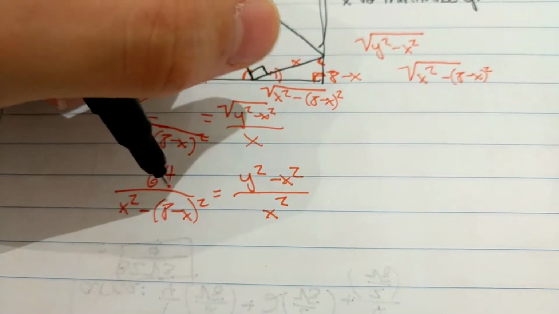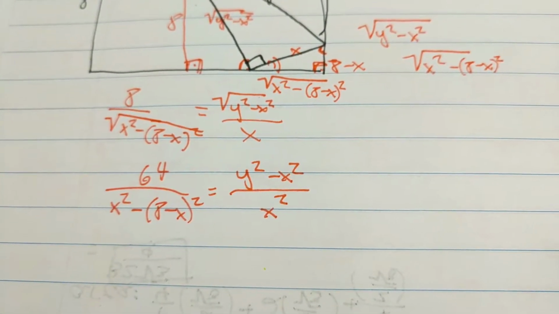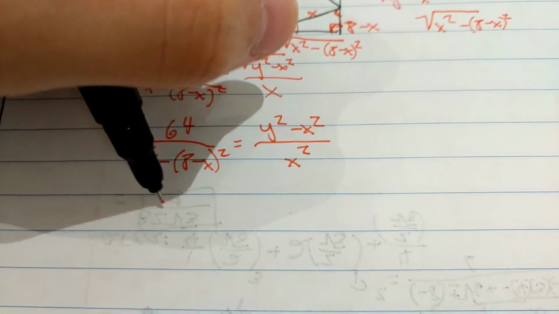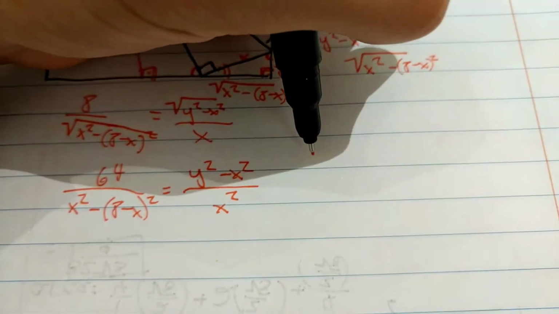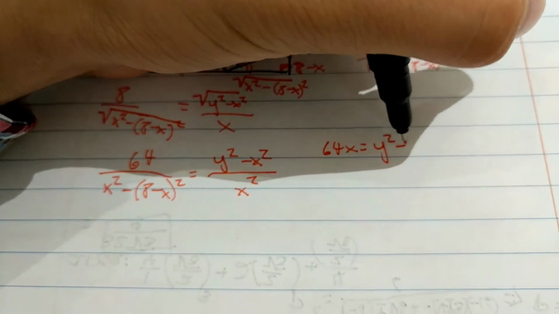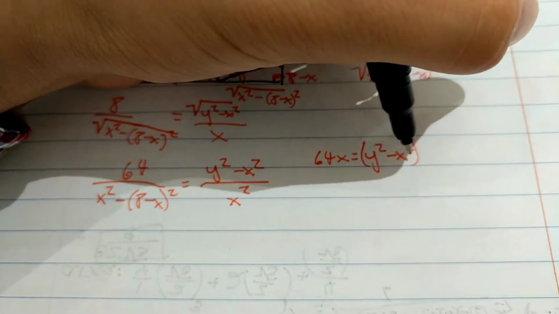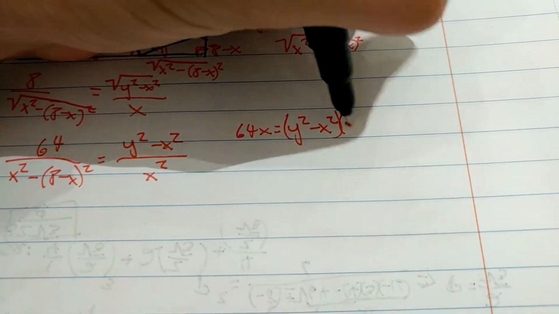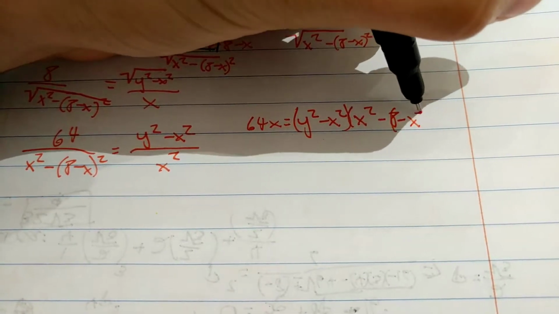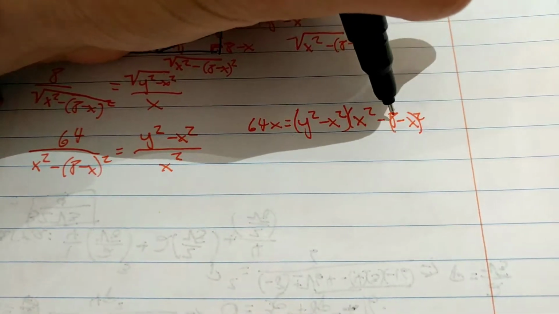And I need to still put this in terms of y, so I'm going to be multiplying by some more stuff. I'm going to cross multiply over here. I'm going to say 64x equals times x squared minus (8 minus x) squared.